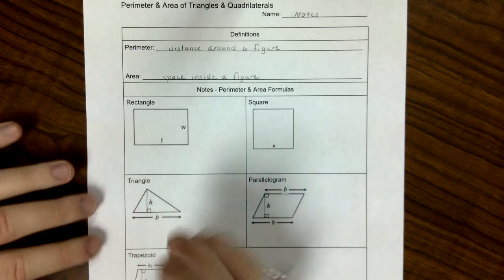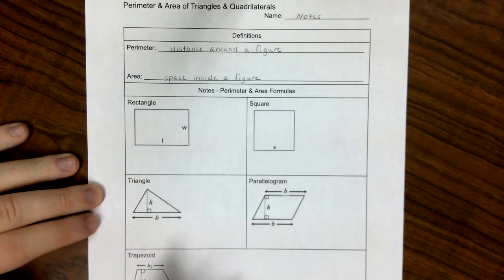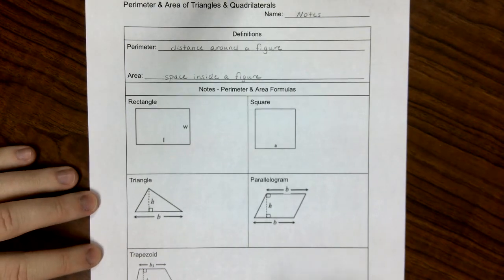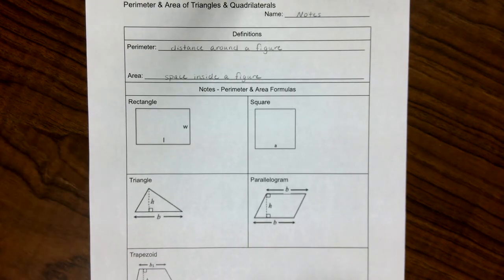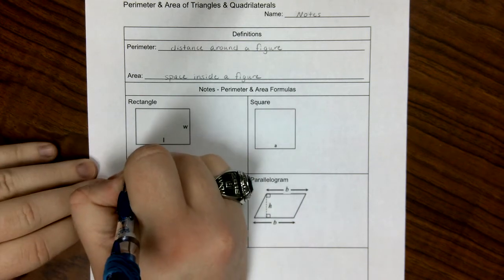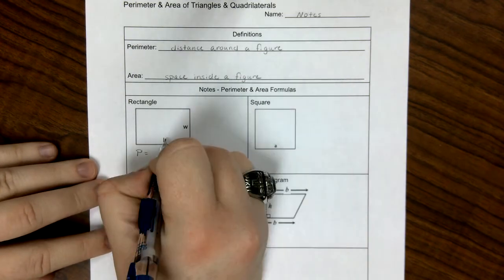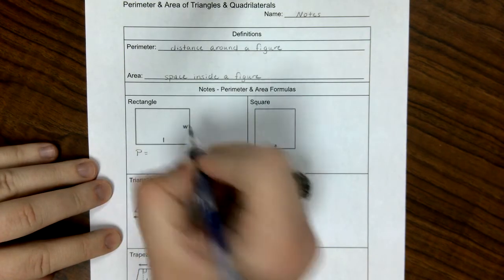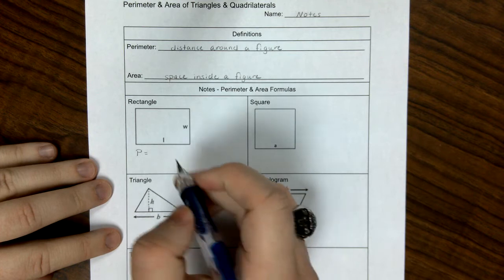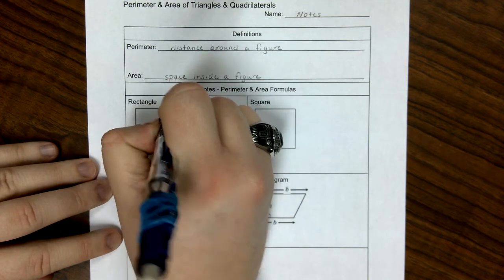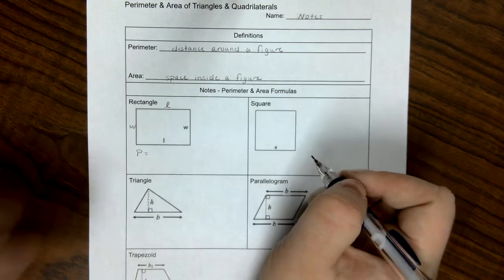All right, so we're going to go over briefly the formulas for all of this, the ones that have formulas. So for a rectangle, perimeter does have a formula. Rectangles have a length and a width. You could also see it called base and height. But for perimeter, you have another L over here and another W right here.